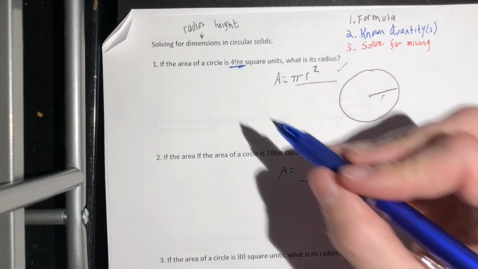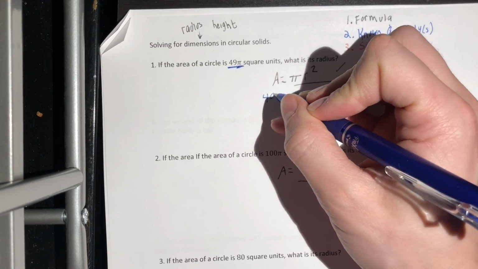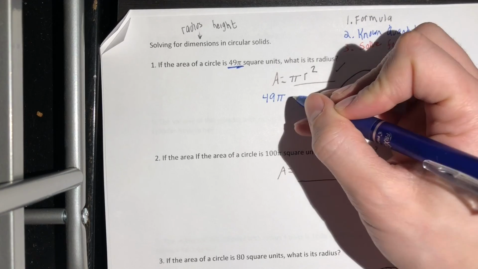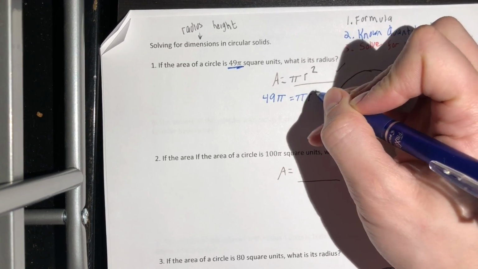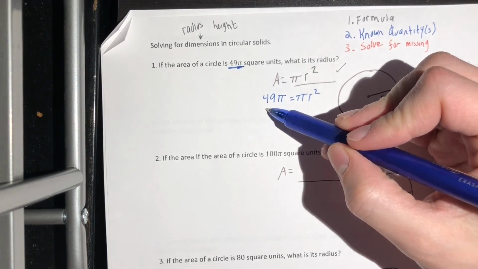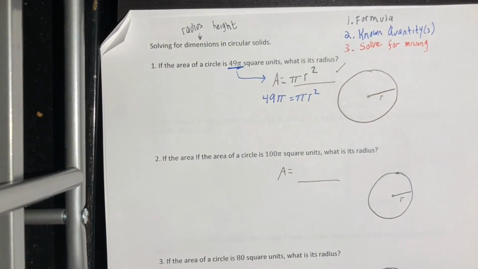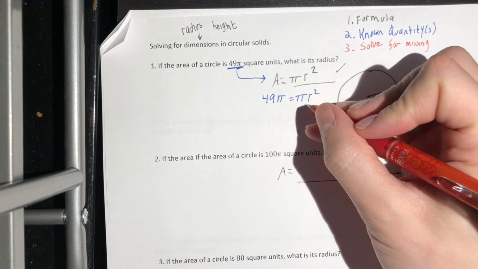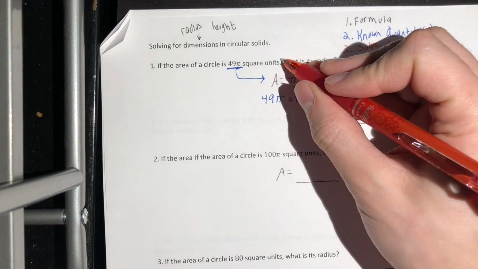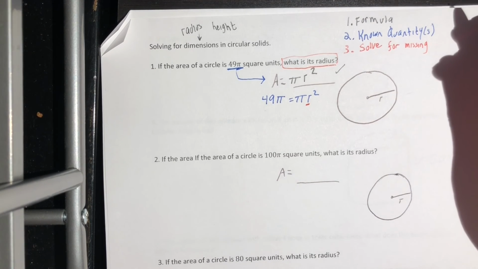Now my known quantities: I know my area is 49 pi. So I'll say 49 pi is pi r squared. All right, I filled in my known quantity for area. Now I can think of solving this equation. What's my variable? My missing amount is the radius. I do not know the radius, so I'm going to solve for that.